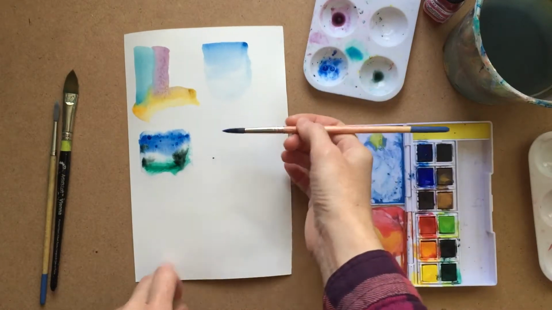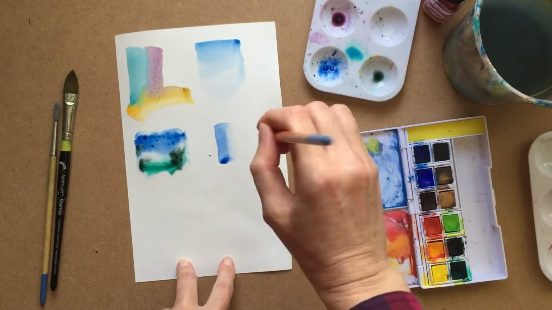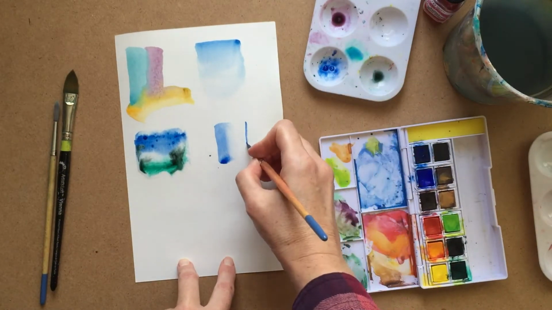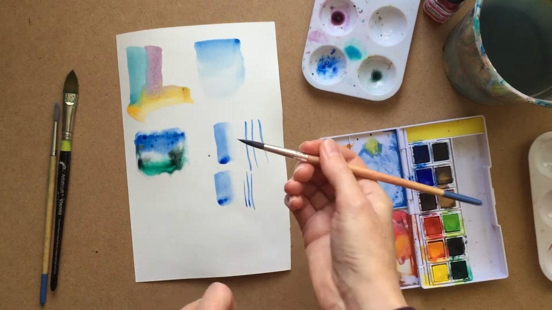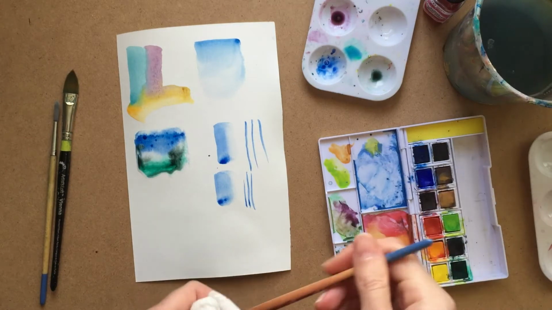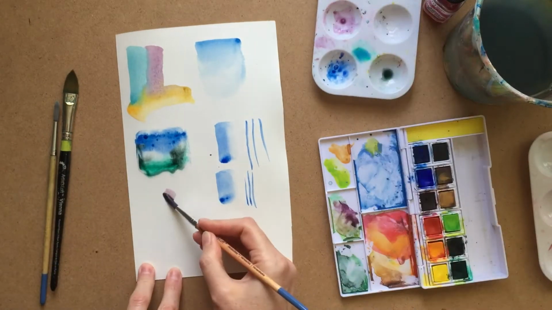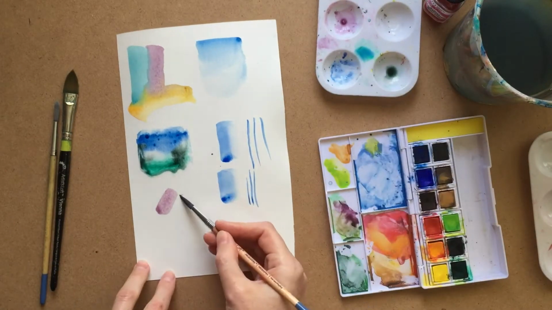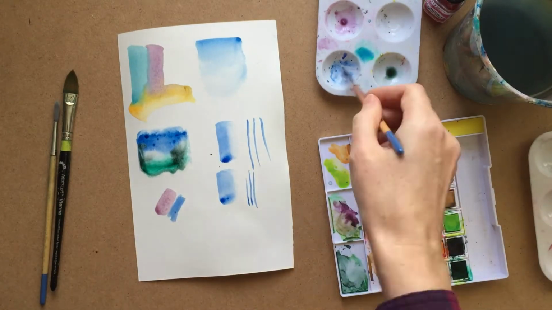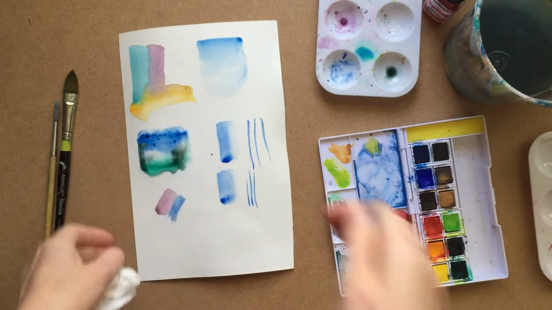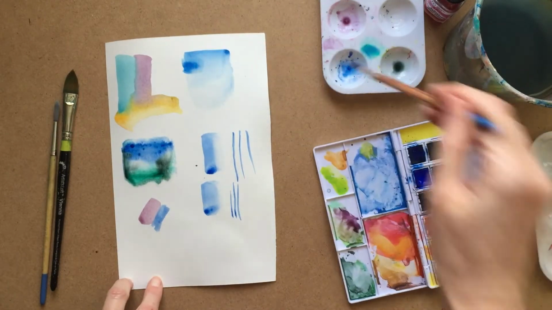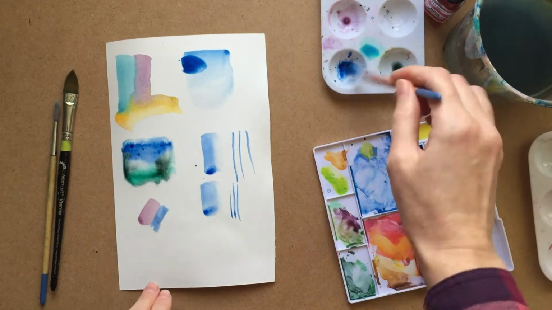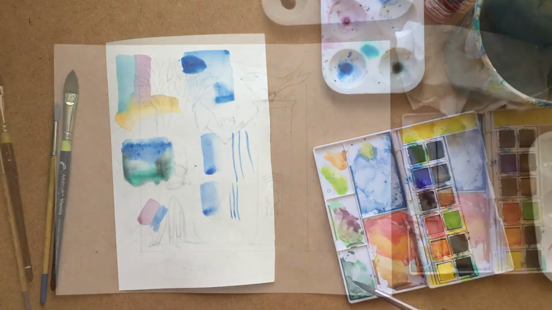To create thick lines, press on your brush and watch your line getting wider. And for a thin line, hold your brush as if you are about to stick it into the paper and draw with the very tip of it. The blending technique is perfect if you want to make a seamless gradient for the sky or ocean or another kind of background. But for most of today's project, we'll need another technique which is called glazing or layering.